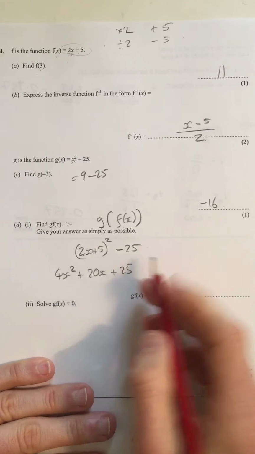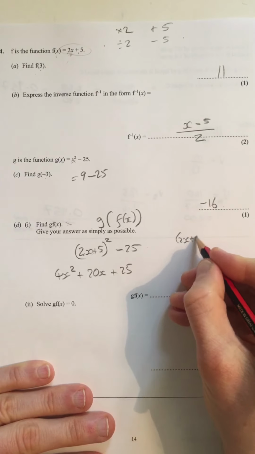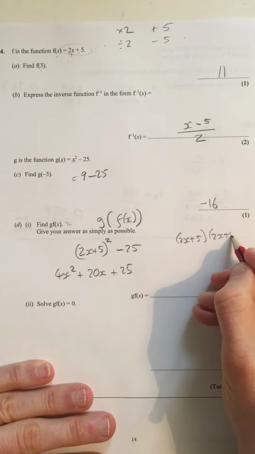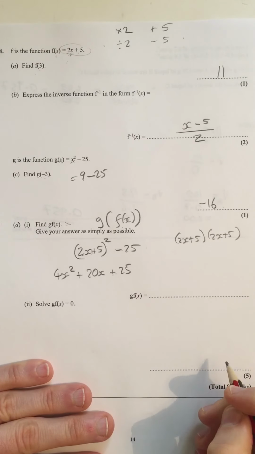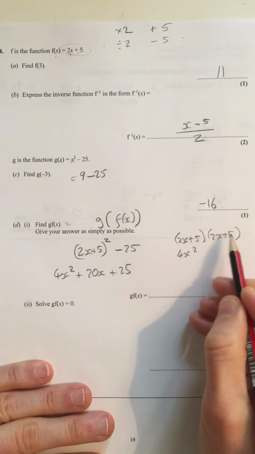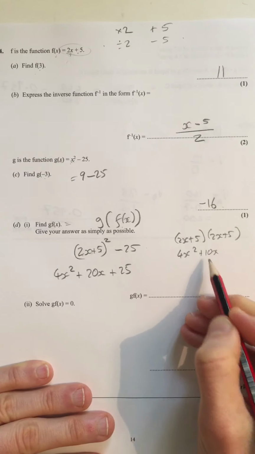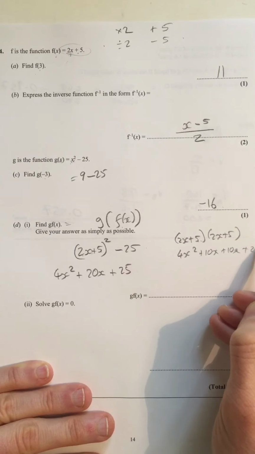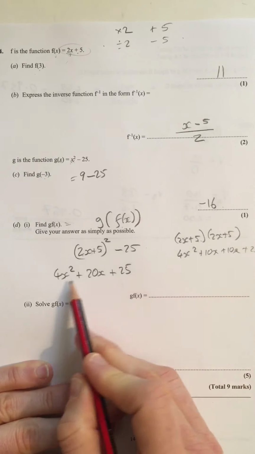If you wanted to, you could expand this out the long way. 2x plus 5 all squared is 2x plus 5 multiplied by 2x plus 5, which gives 4x squared plus 10x plus 10x plus 25. So hopefully you can see where that came from.